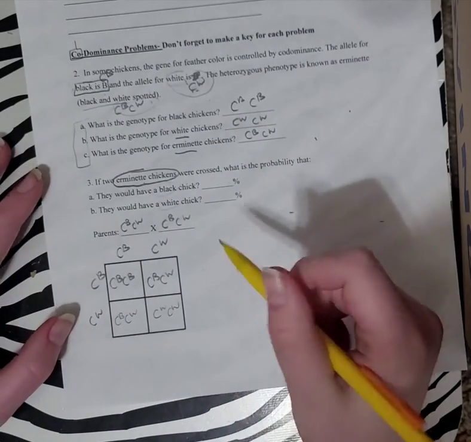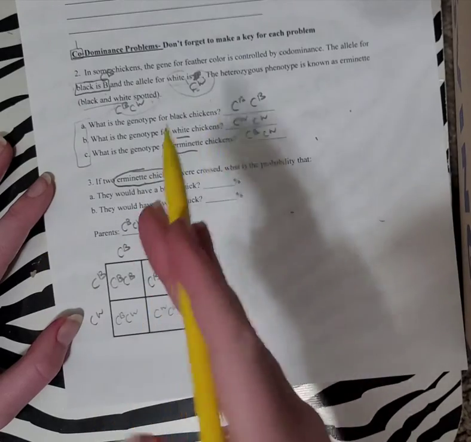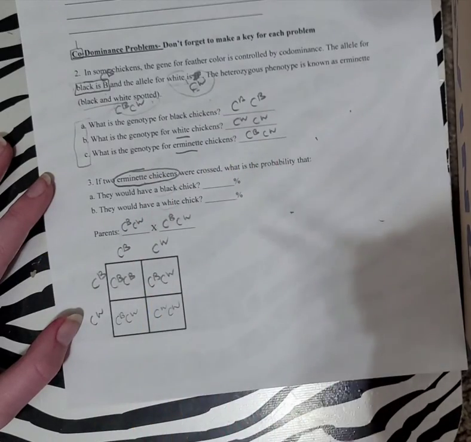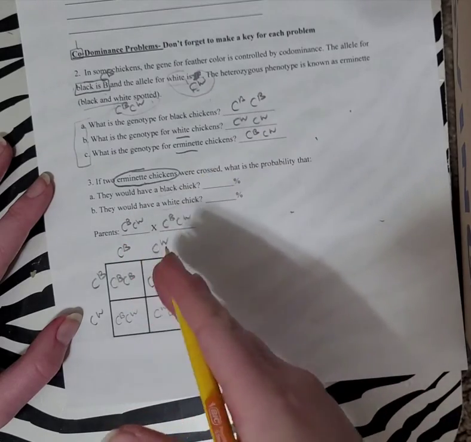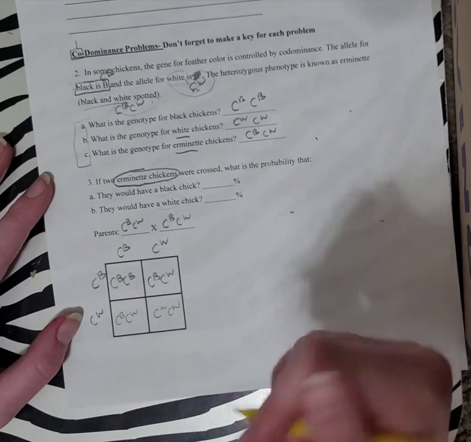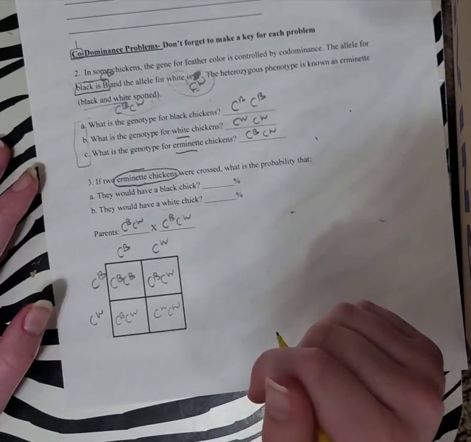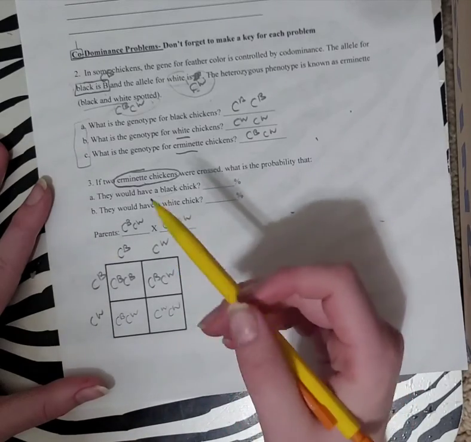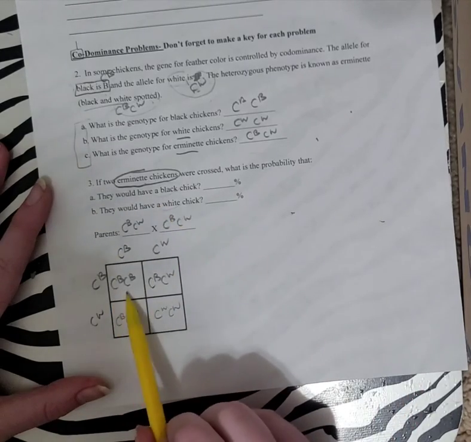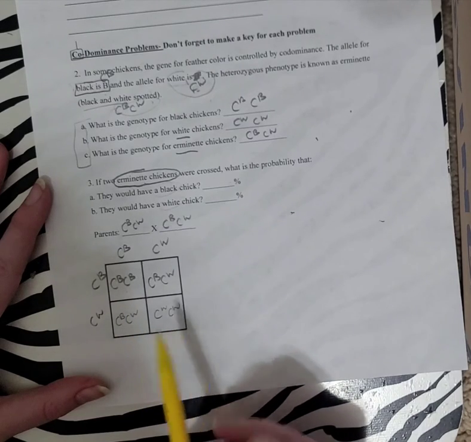Again, one thing you want to make sure you understand is phenotypic and genotypic ratios, because each day when we learn new ways to use the Punnett square and new types of inheritance, you're still going to need to go back to the basics of how do I do a genotypic ratio, how do I do a phenotypic ratio. For this one, your genotypic ratio would be 1 CB-CB, 2 CB-CW, and 1 CW-CW.